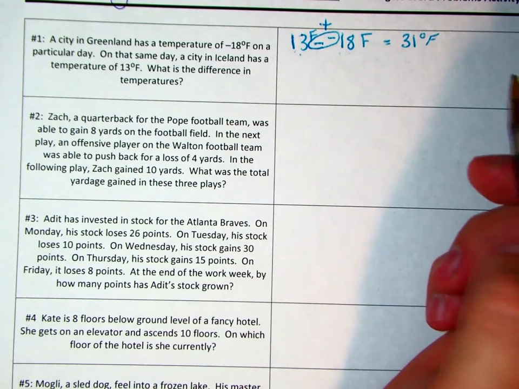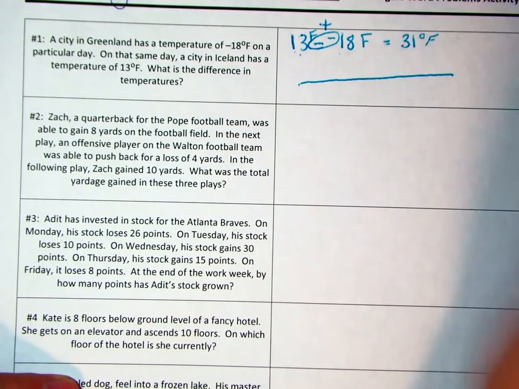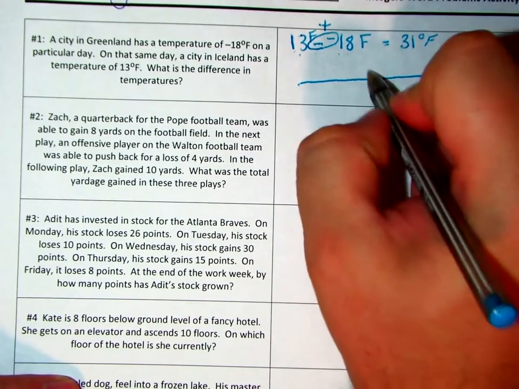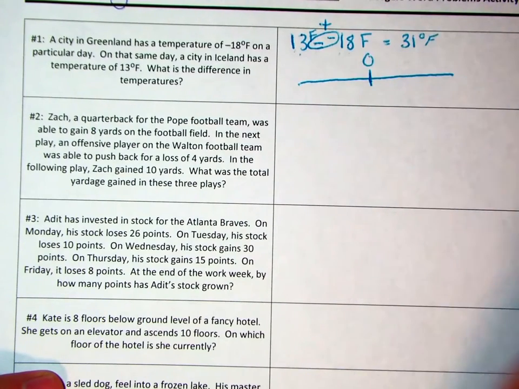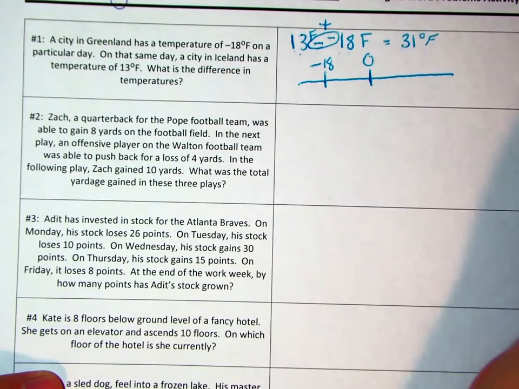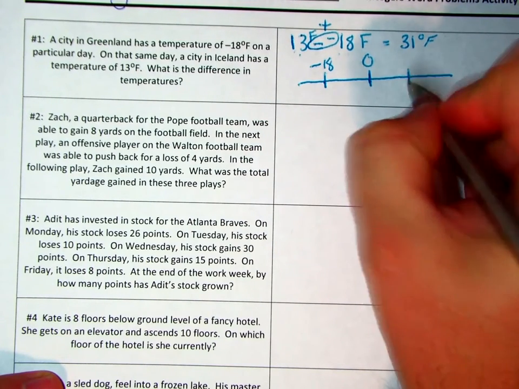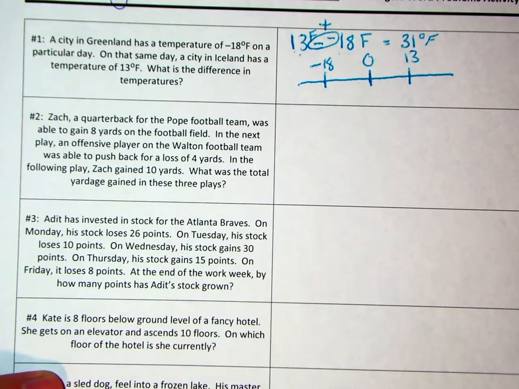If we looked at this on a number line, it would give us a similar result. For instance, here is our number line, and I'm not going to draw this to scale, but just to give you a reference, there is 0, there is negative 18, the temperature in Greenland, and there is 13 degrees, the temperature in Iceland.